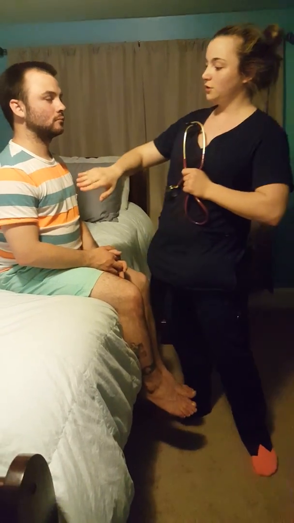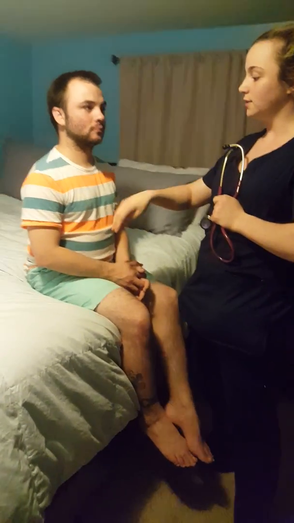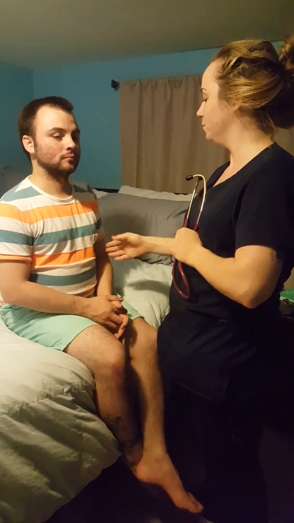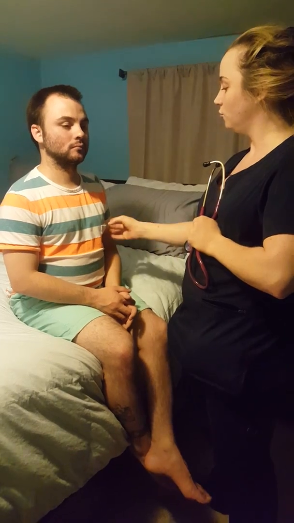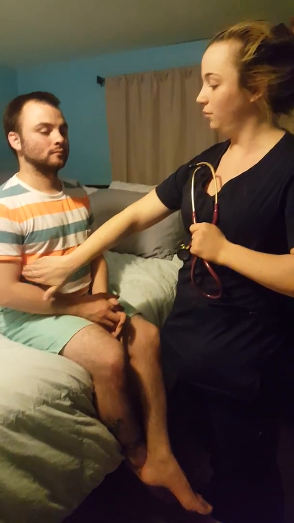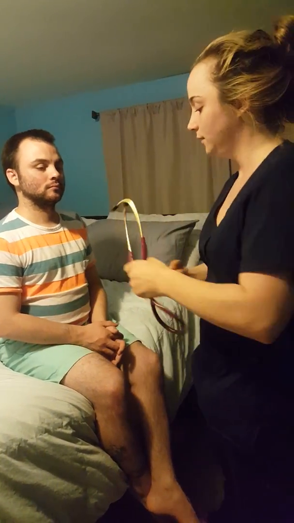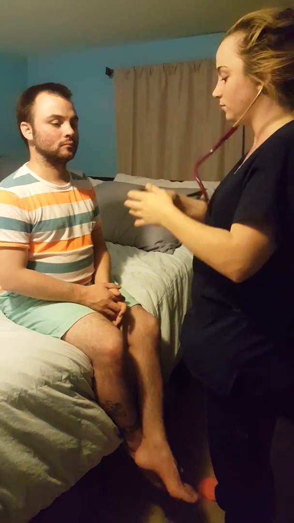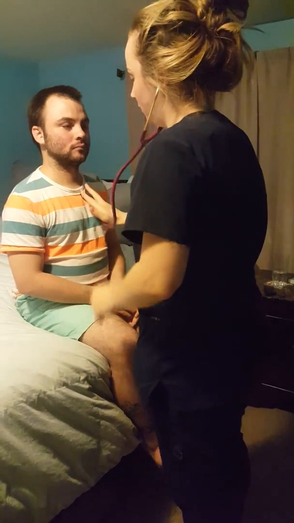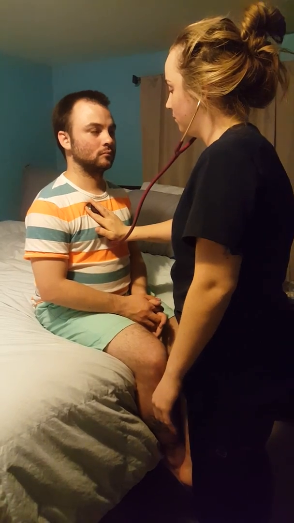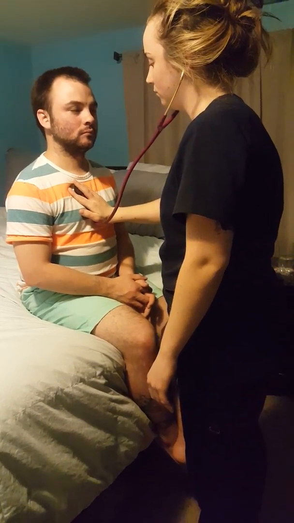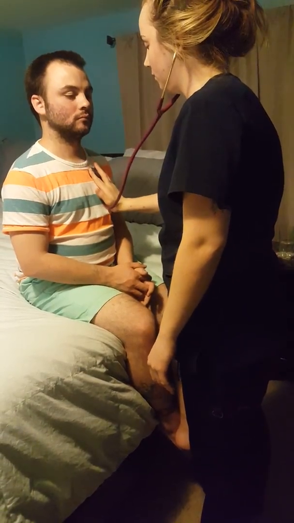The right lung has 3 lobes, and then the left lung has 2 lobes. So I'll listen to the two sides here, and then 3 points on this side. Alright, so I'll have you breathe in and out. And again.